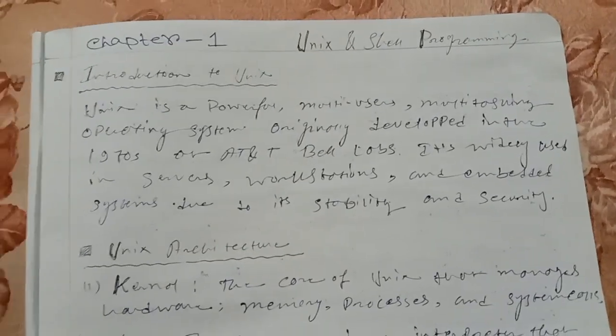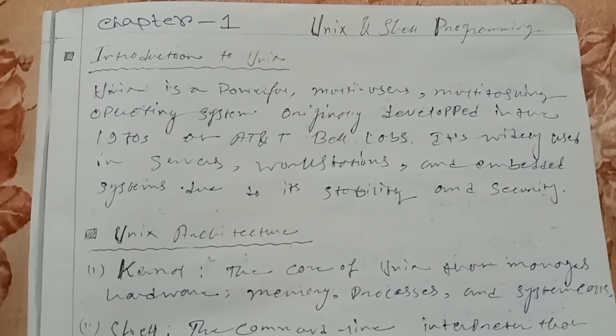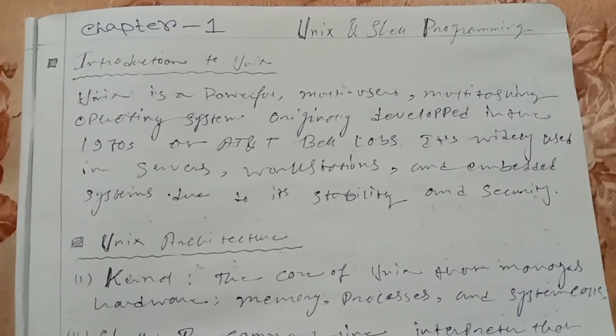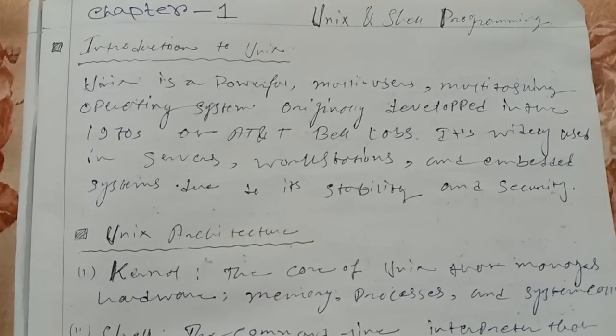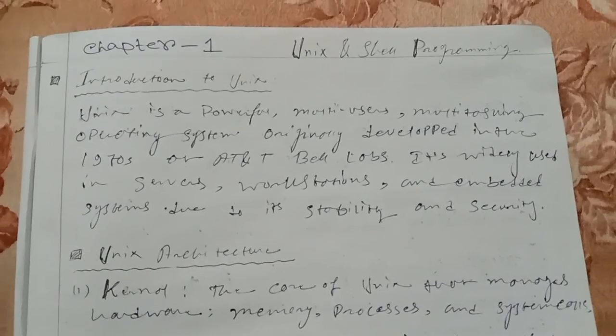So in this series of Unix and Shell Programming, we will only have the theory portions. We will cover only the theory parts and the normal concepts.